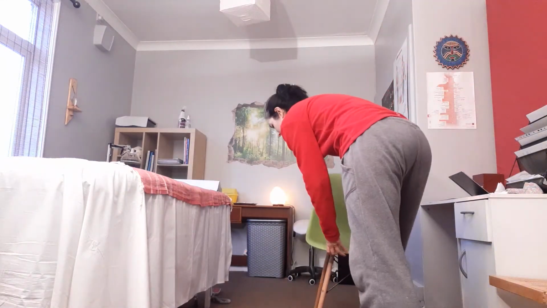Some of you may know the warrior pose in yoga. It's a very good one. For this one, let me see how I can show you this. Okay, so the warrior pose goes like this. The knees should not go any further than the toes.